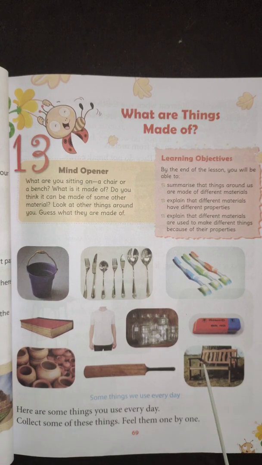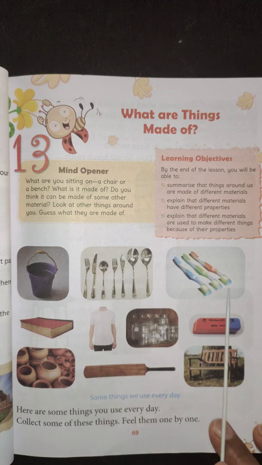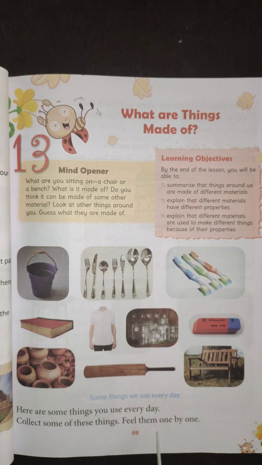then a wooden sofa. Here are some things you use every day. So these are a few things that we use. Collect some of these things and feel them one by one. Feel them one by one means you need to touch them, hold them, use them, and feel how they are.